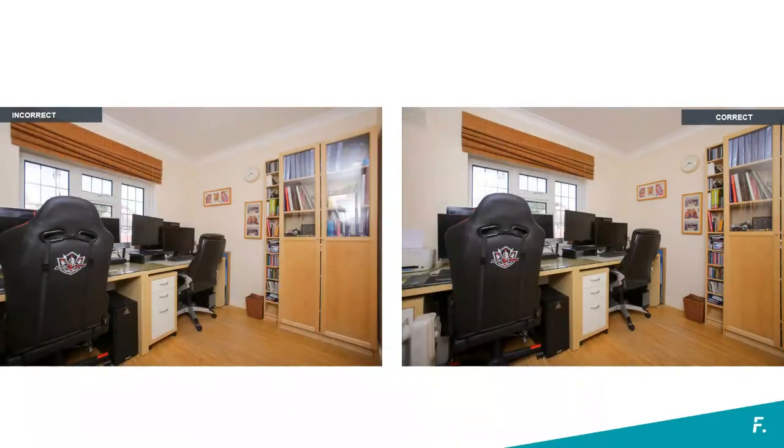So here again, I have the before on the left, where you can see the reflection on the glass, and then afterwards where we've just moved to the left an inch or half an inch, and you can see the difference it's made. And you also get more of a view of the desk.